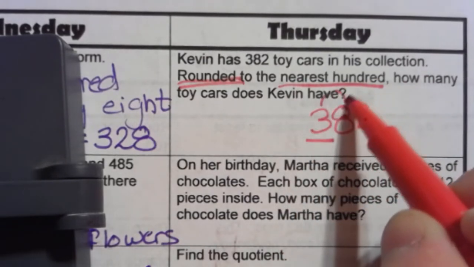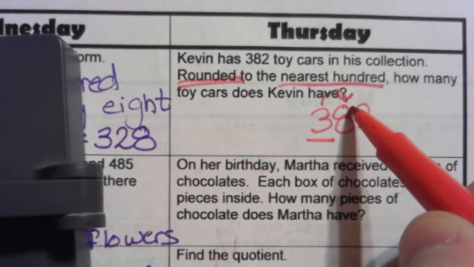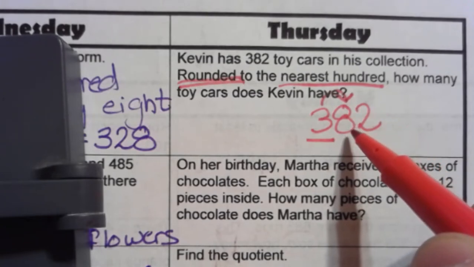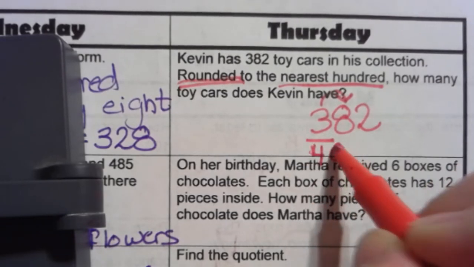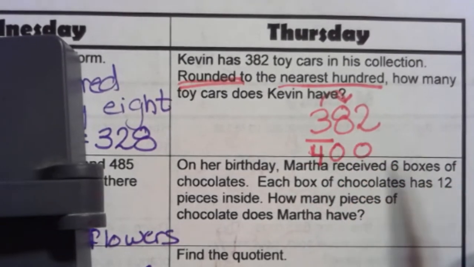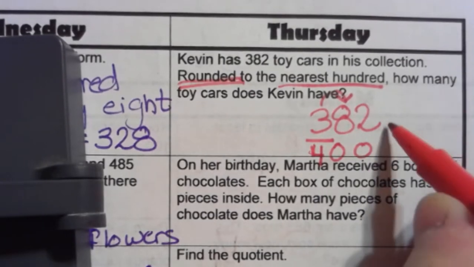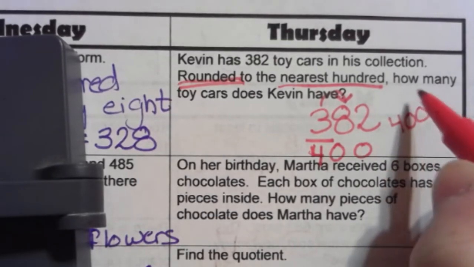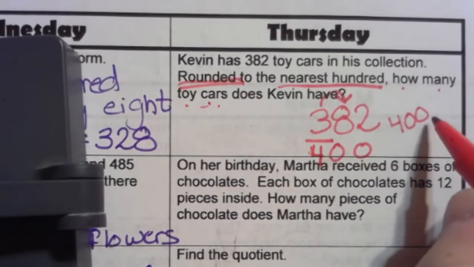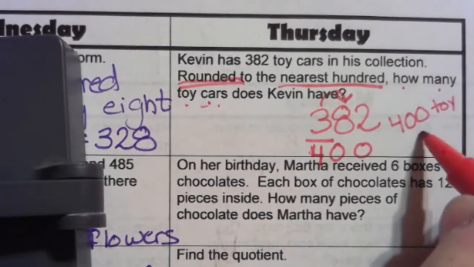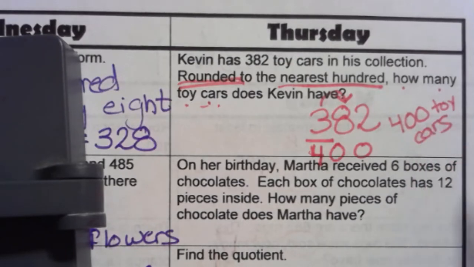Look next door to your bully. Is he big enough? Yes, he is. He's bigger than 5, so he's going to lift me up to a 4. Nothing ever happens to that old bully. Nothing ever happens to his friends. It rounds to 400, and we are talking about how many toy cars. So 400 toy cars is our answer.